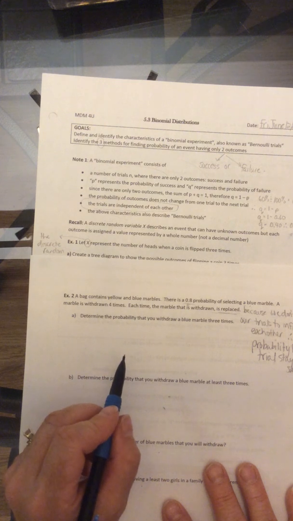So every time I'm drawing a marble in this example, I should have the same probability of 0.8 of getting a blue marble. Okay, determine the probability that you withdraw a blue marble 3 times. Okay, so we want to know a couple of things. Is this a Bernoulli trial, and can we use the formula from day 1? And the answer would be yes.